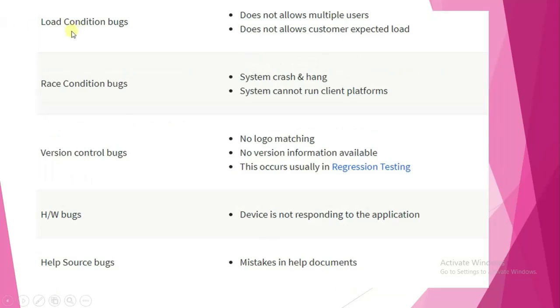Coming to load condition bugs, the system does not allow multiple users, and does not allow the customer's expected load. Race condition bug means system crash and hang, the system cannot run on client platforms. So these are called race condition bugs. Version control bugs are no logo matching, no version information available. This occurs usually in regression testing. Hardware bugs are when the device is not responding to the application. Help source bugs are mistakes in help documents.